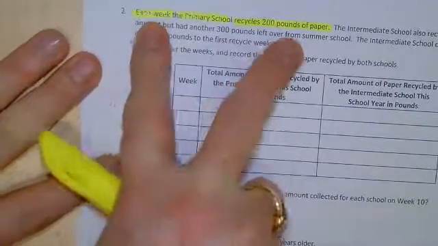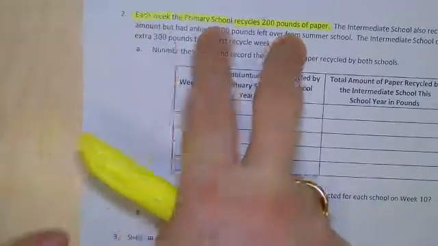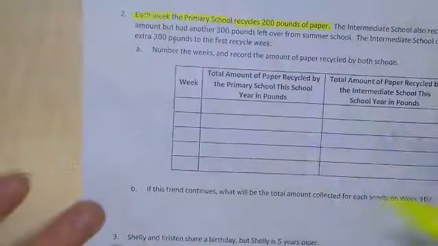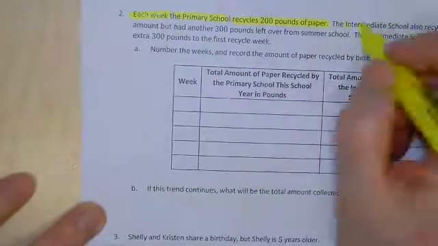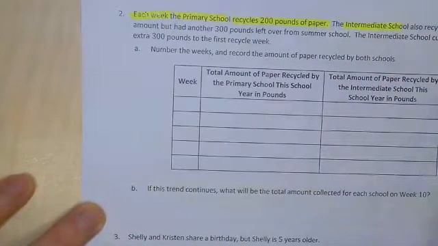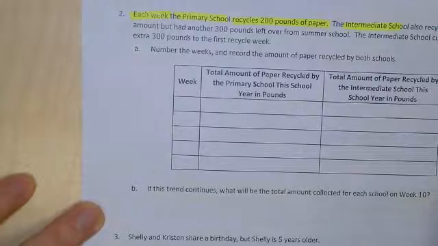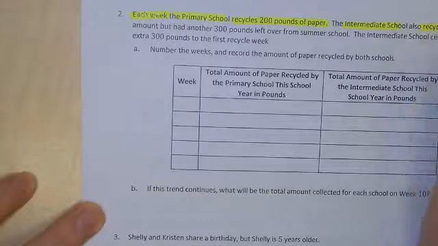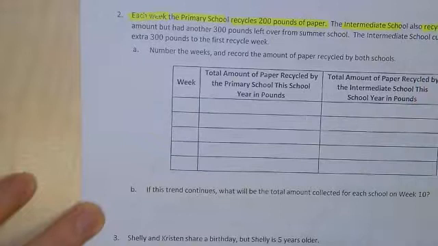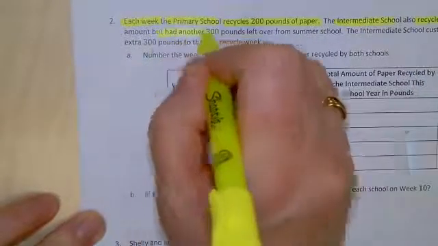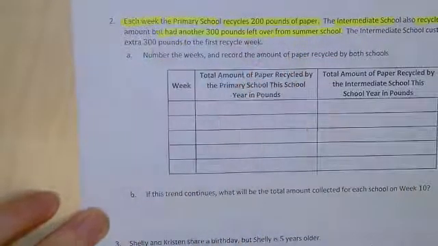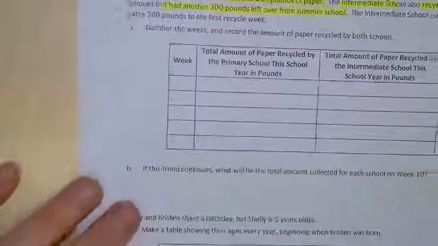Each week, 200 pounds of paper at the primary. At the intermediate, they recycle the same amount, which is how much? 200 pounds each week. They recycle the same, but they had another 300 pounds left over from summer school, so they got a head start.